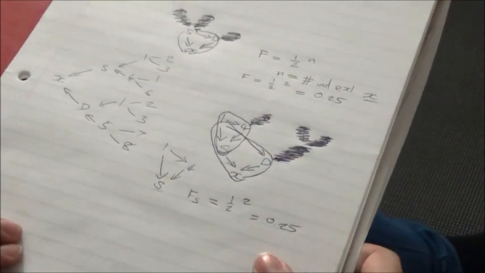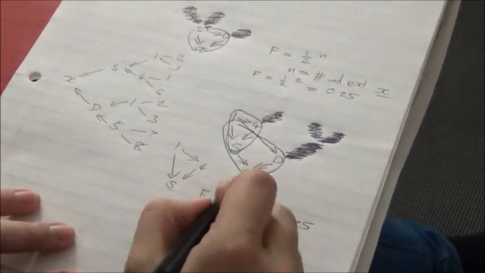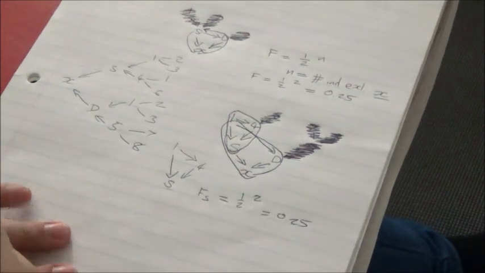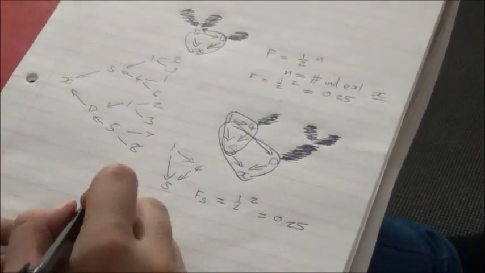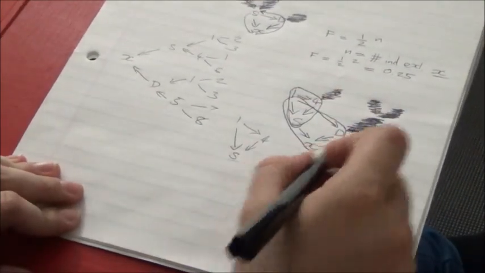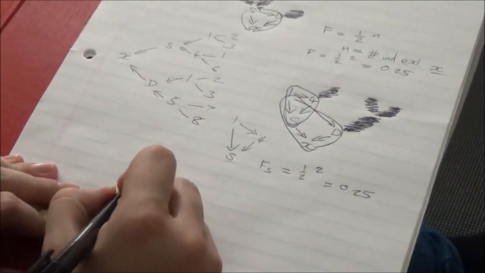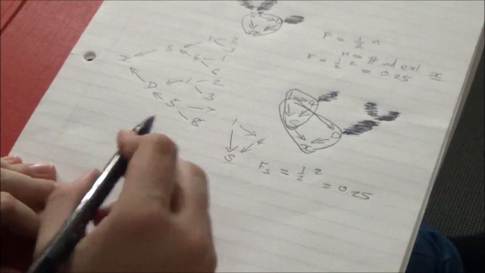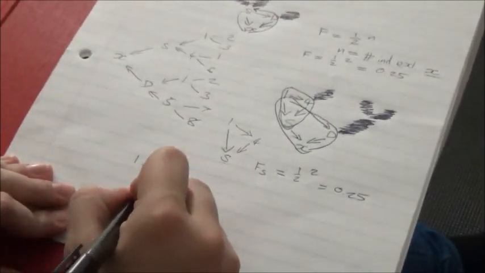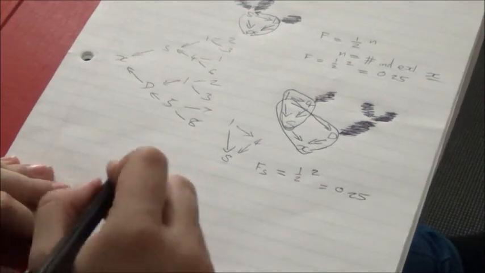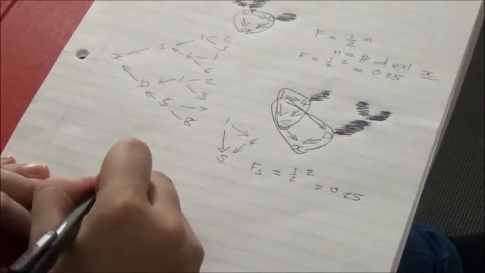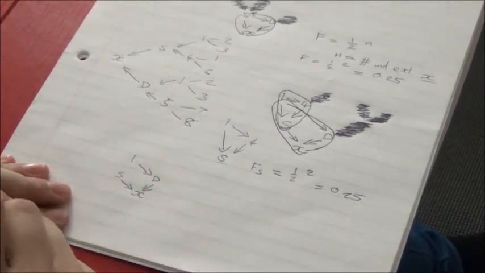Then it asks us to find the inbreeding coefficient of X. Now X, if we redraw that inbreeding event, we'll have from 1 to D to X to S, which comes down.